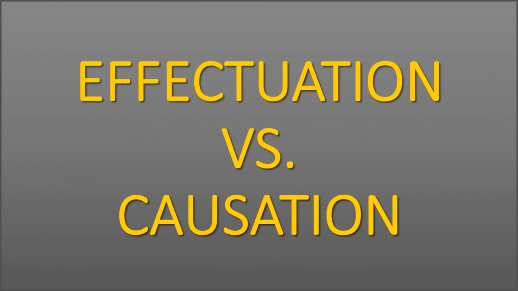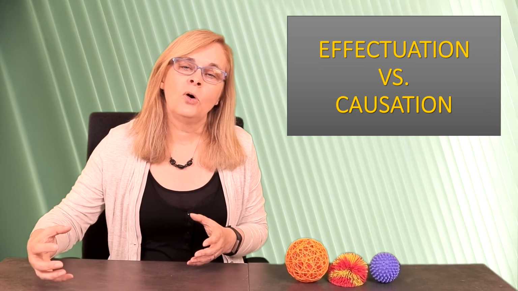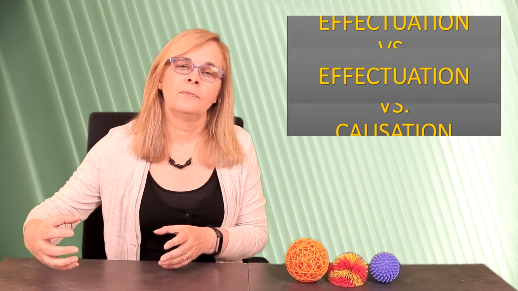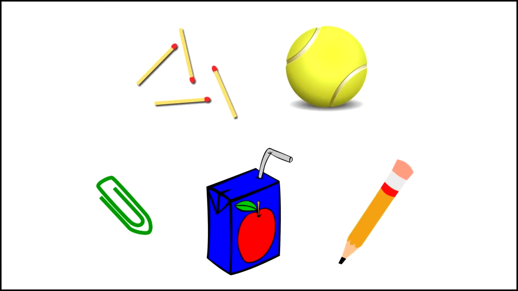This is in contrast to causation, where you start out with a fixed goal and then you decide what you need to get there. In effectuation, the end goal will be somehow influenced by the means at hand. Effectuation requires creativity and the ability to see possibilities. Remember when I invited you to create a mode of transportation using an unlikely set of objects? That's an example of effectuation.